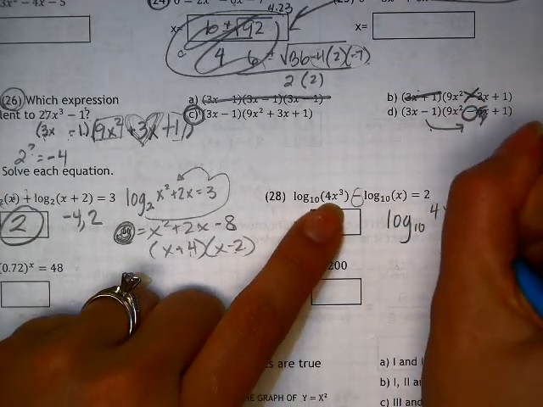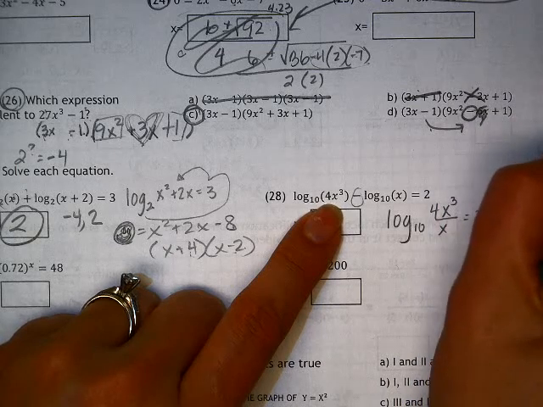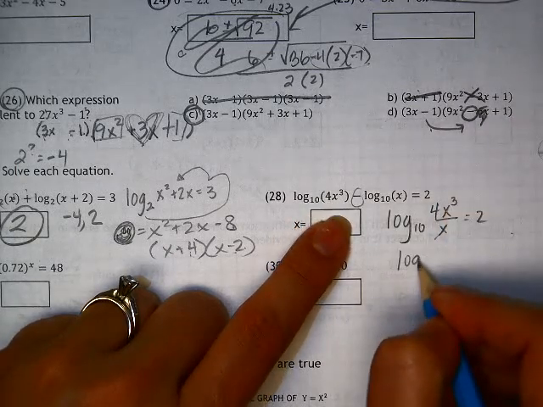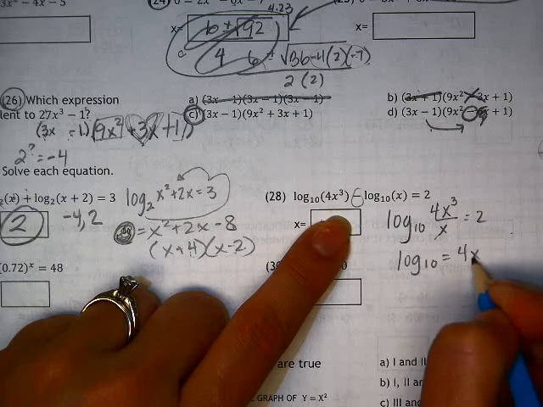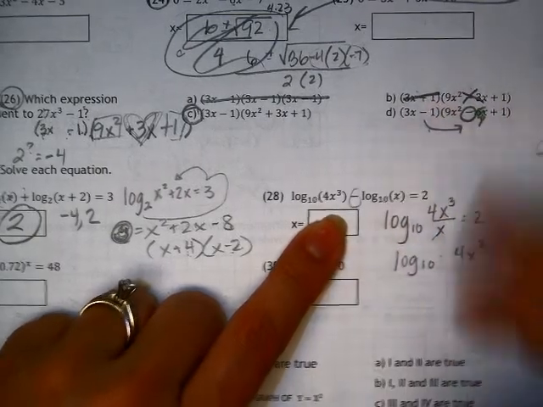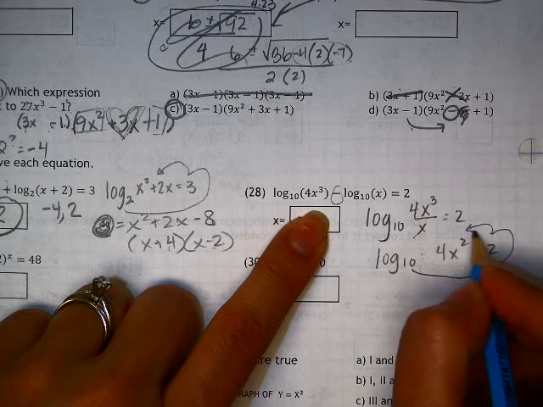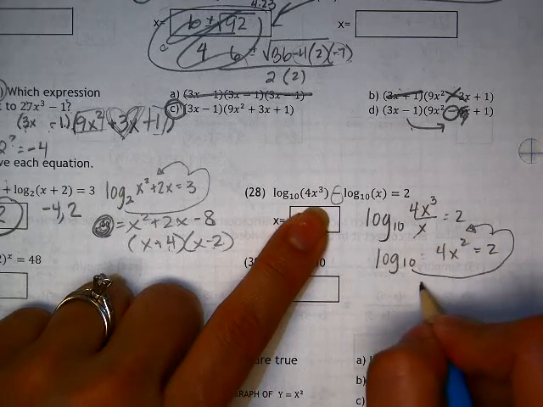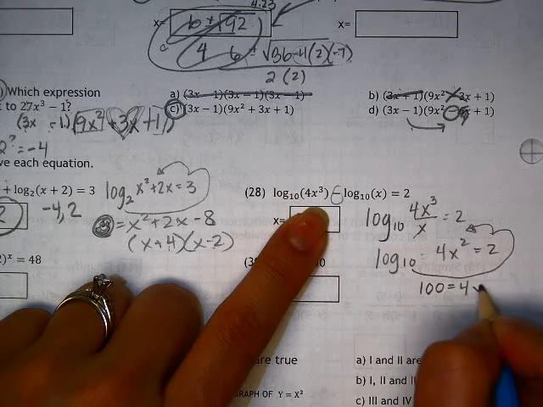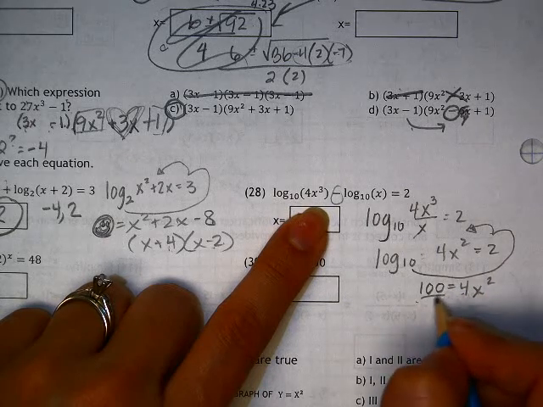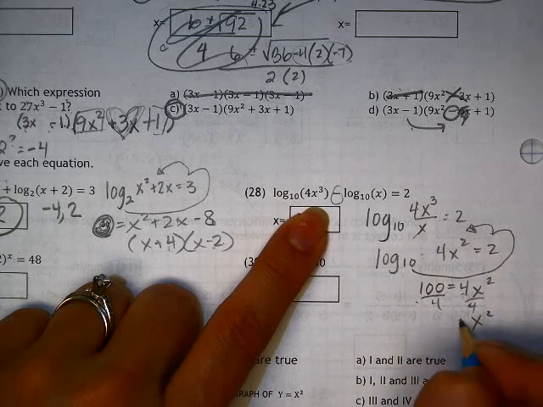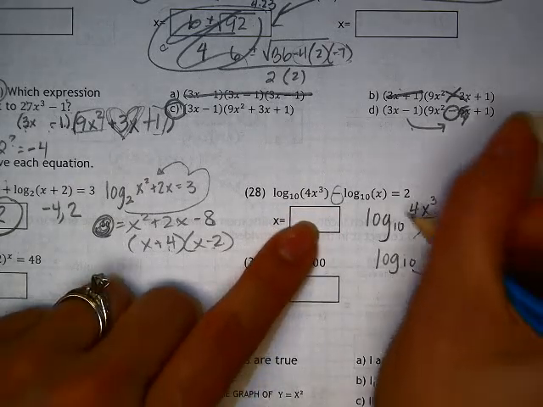Division is 4x cubed over x. I can reduce that to 4x squared. No, sorry, that's not equals 4x squared equals 2. And if it is 1 log, the only way to get over 1 log is to use the snail. So we give 100 is equal to 4x squared. I divide by 4. I get x squared is equal to 25, and I get plus or minus 5.